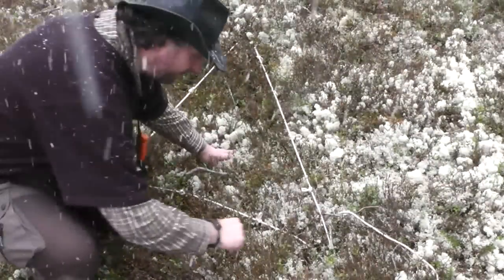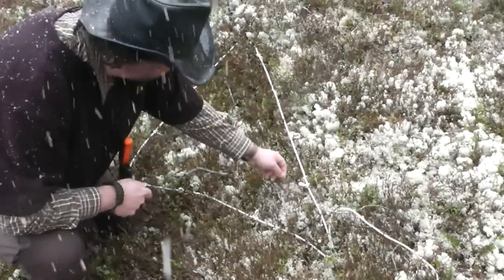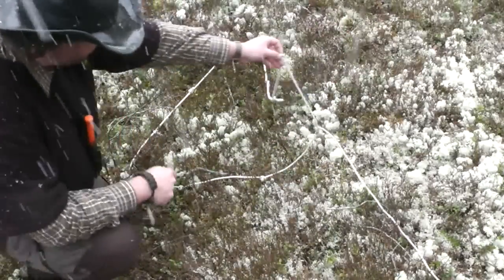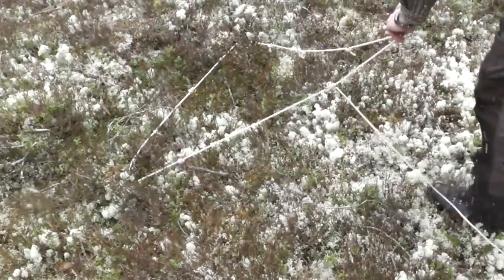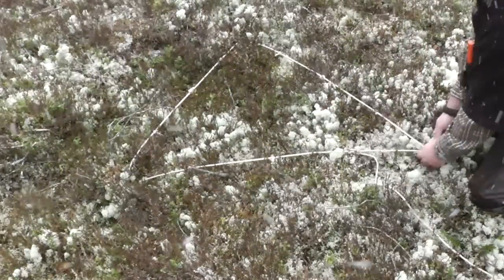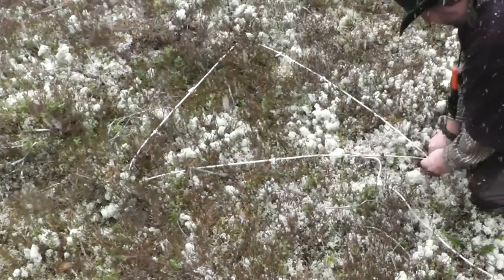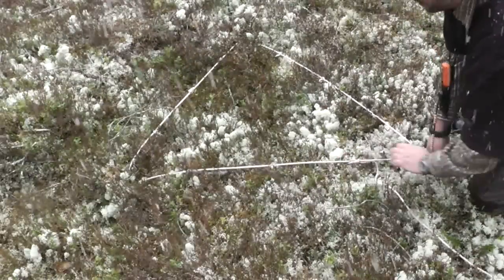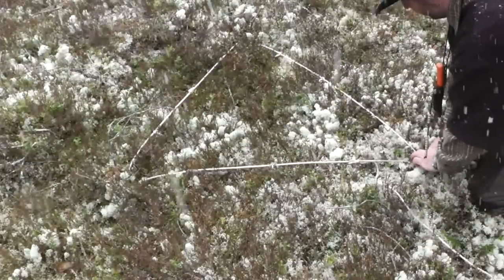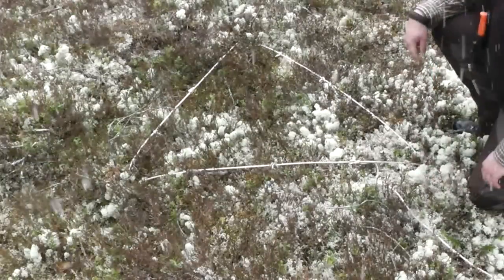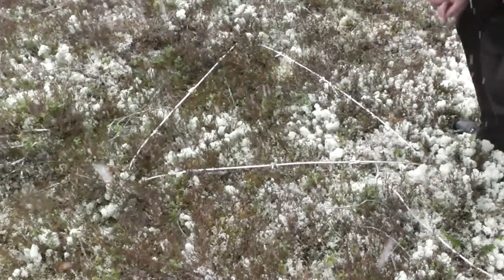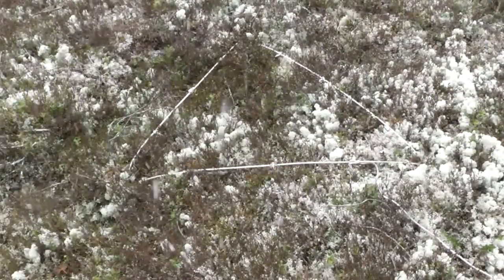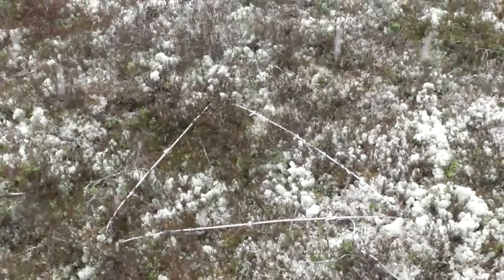But that is not everything. Now if we take away this little pack here and take this loop, we now have a triangle that has 3 equal sides. Checking that it's actually right.